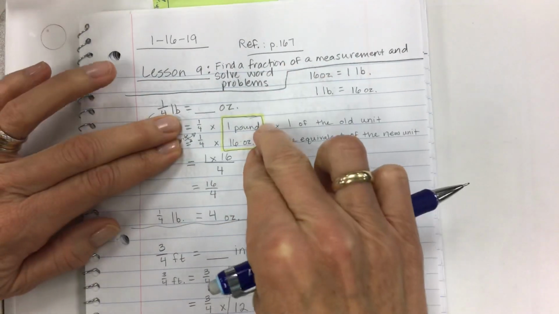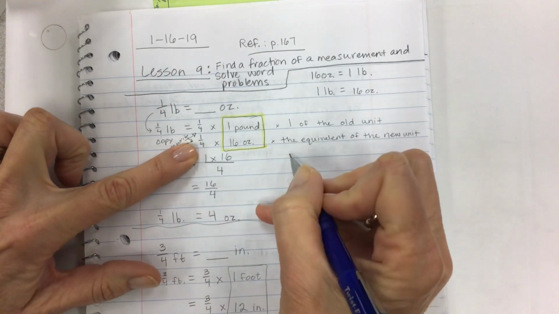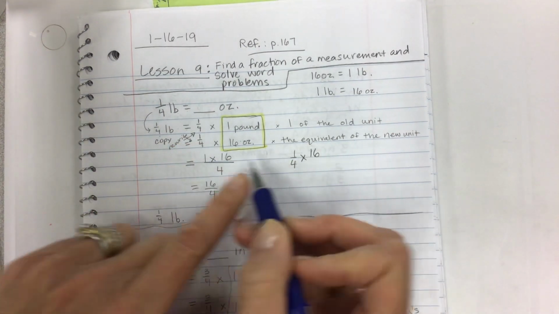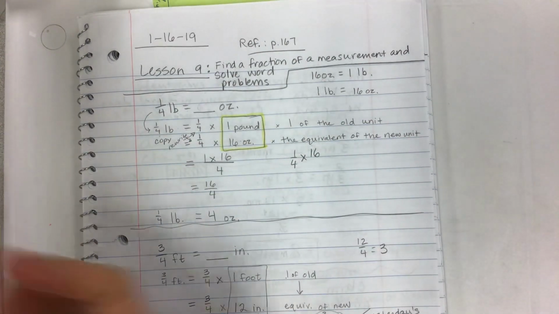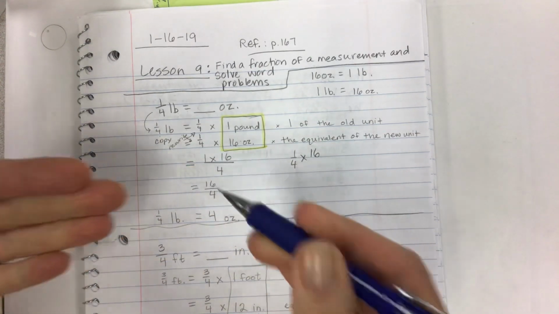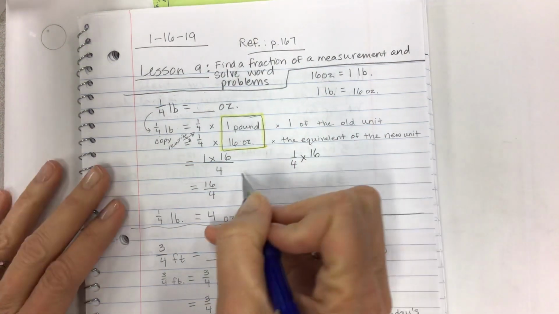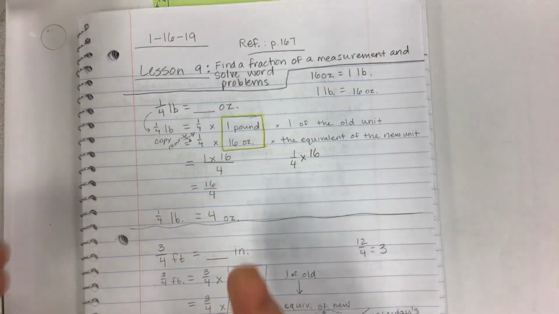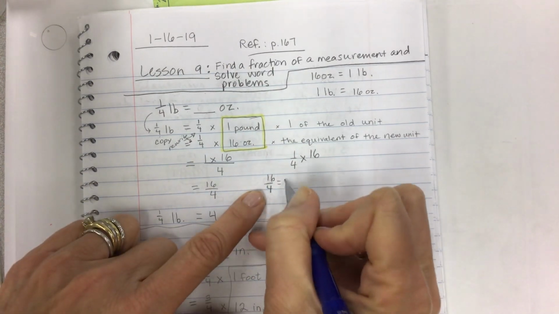Once you have that, then you can start writing it out. 1 times 16. Now this is like taking the 1/4 times 16, okay? Now I already am thinking about this in my head. That's why I wrote it 1 times 16 over 4. Because in lesson 8, we go over how you can do this. And once you set it up this way, this allows you that opportunity to cross cancel or use the commutative property to move the 4 around so that you can simplify your fractions, because 16/4, remember, is really equal to 4.